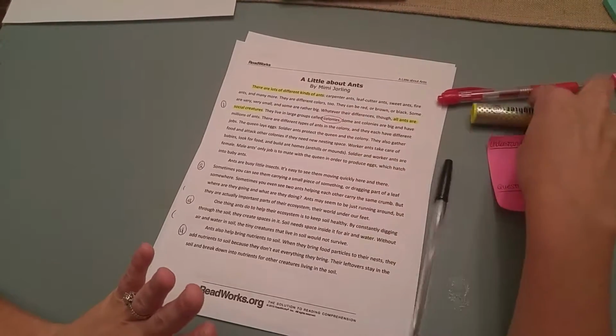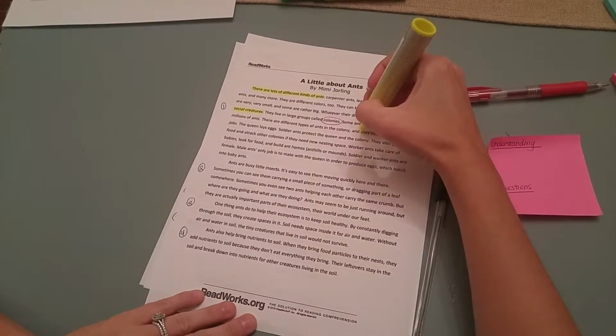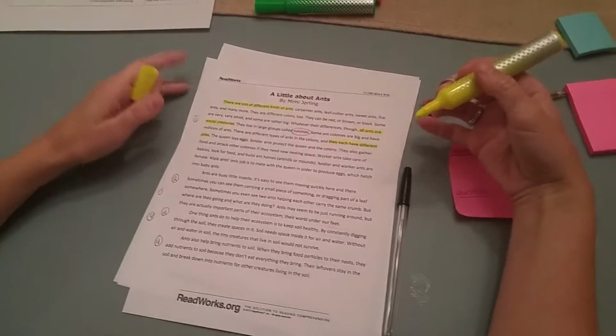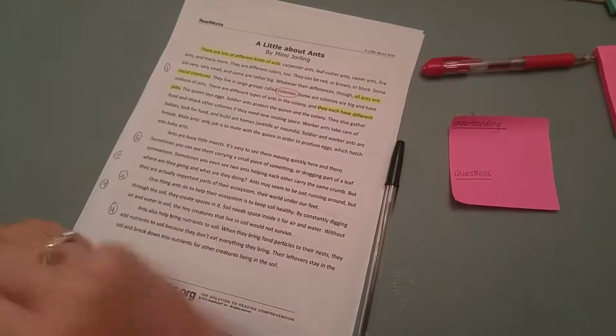So I'd probably stop there and have them underline they each have different jobs, because those are all details that are supporting what we're learning about ants.